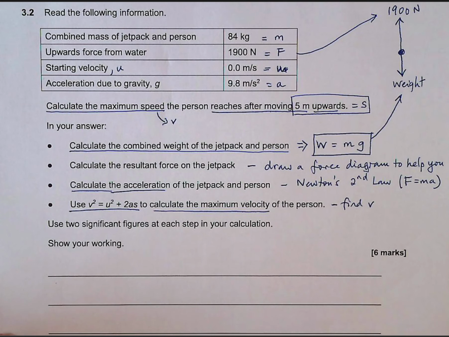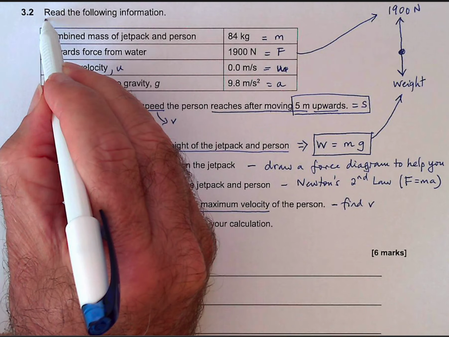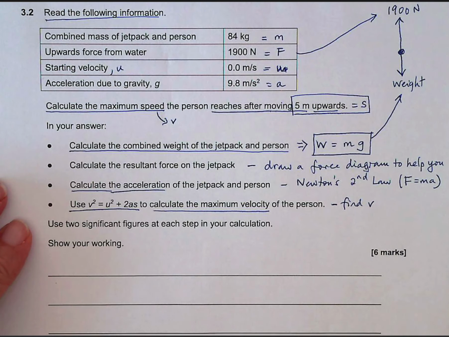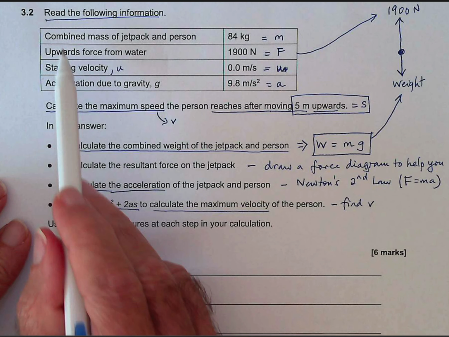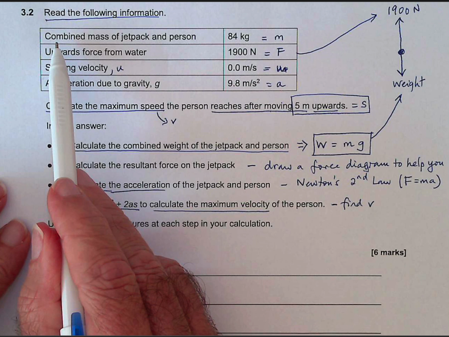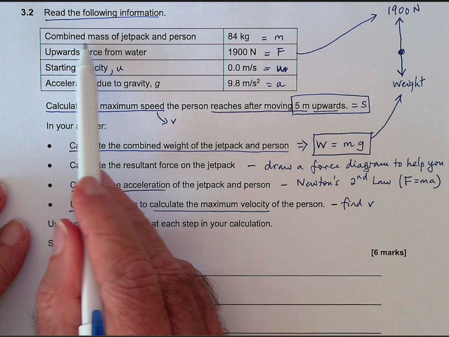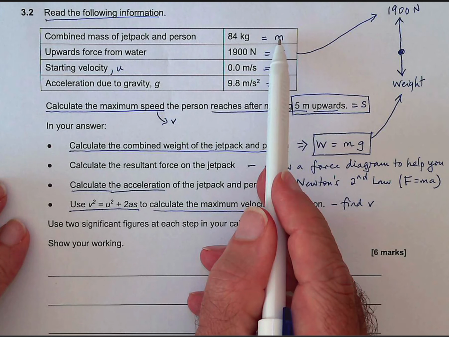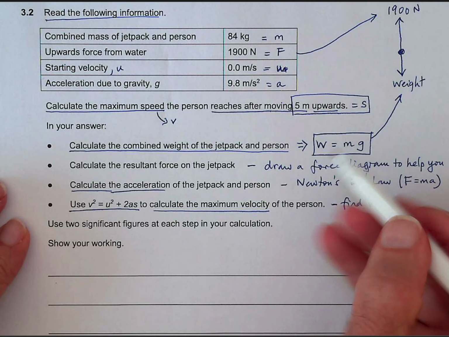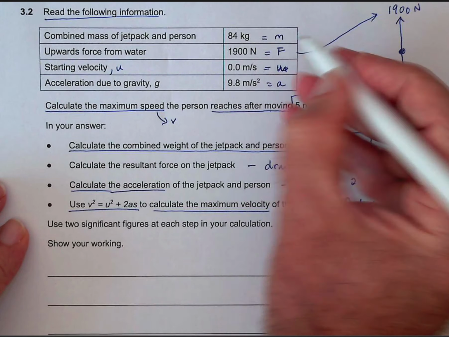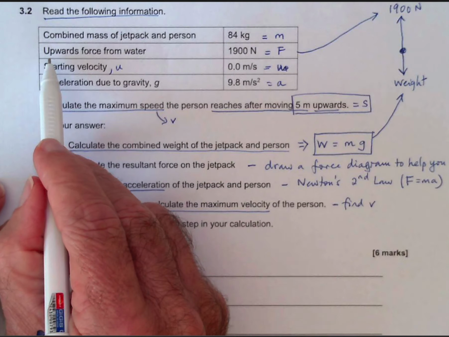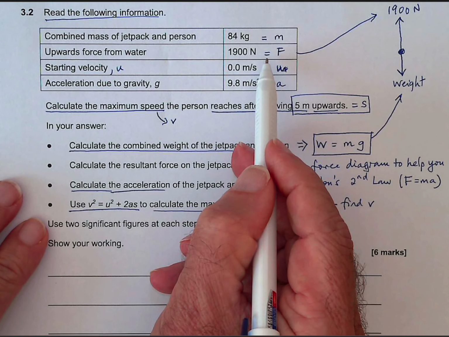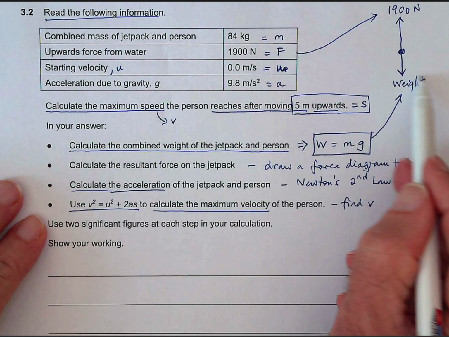It tells you to read the following information. What I do is make sure I'm active when I'm reading it, and I put the letters in, so I know which letters are being used. Combined mass of jetpack and person, together they weigh 84 kilograms. So that automatically tells me that we know the weight. Then it says the upward force from the water is 1900 newtons. So that's from Newton's third law. 1900 newtons upwards, and you've got the weight downwards.